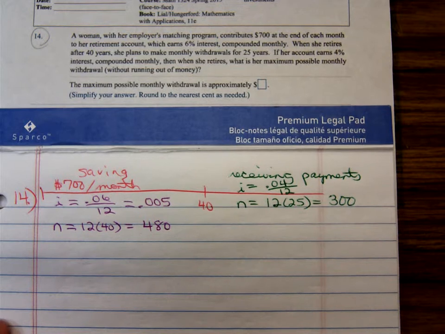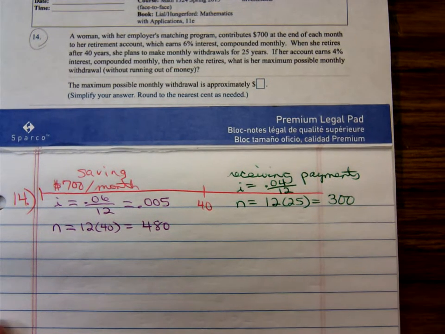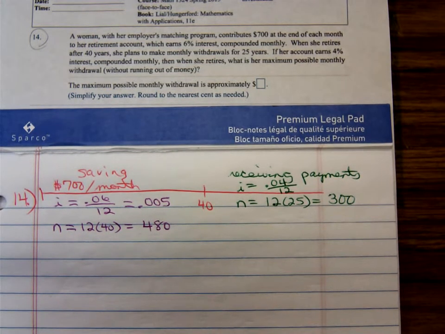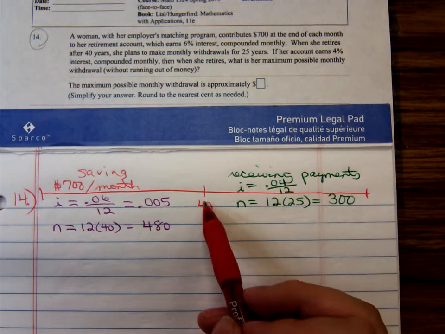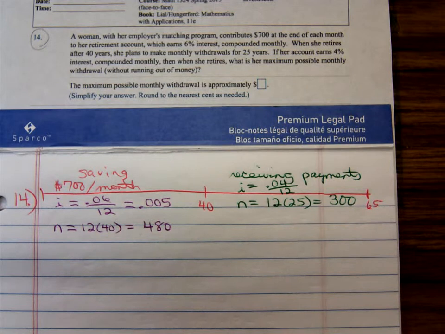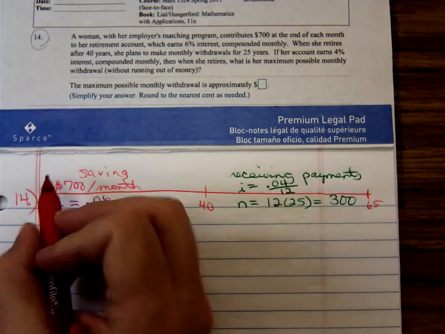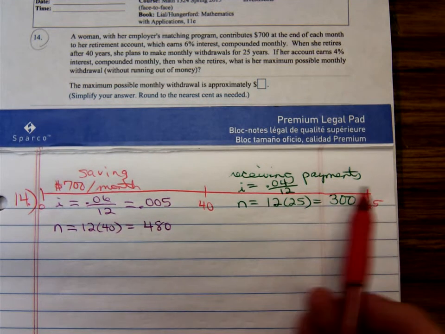And we've already identified I, and I guess that's really all we know right there at this point. So this is for the next 25 additional years. So there it is, that's year 65. So 0 is when she starts saving. She saves for 40 years. Then for the next 25 years, she's spending the money.